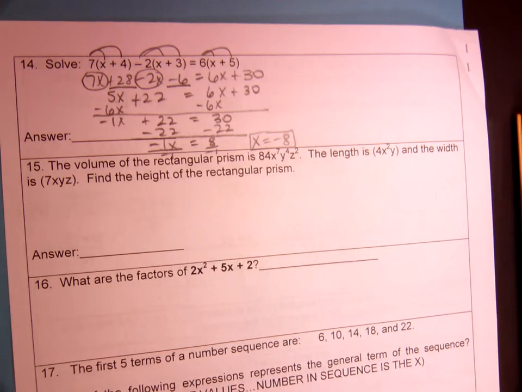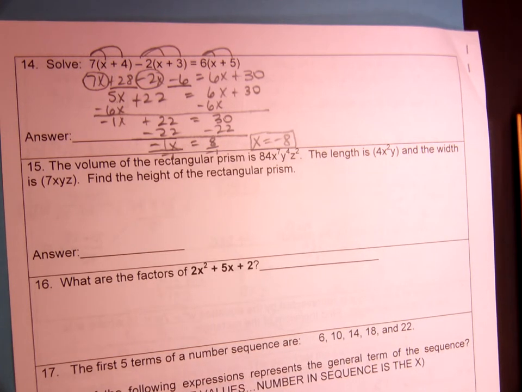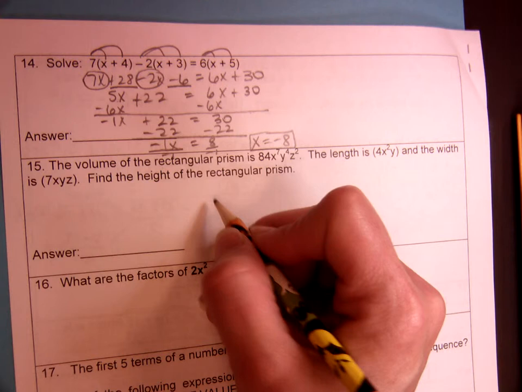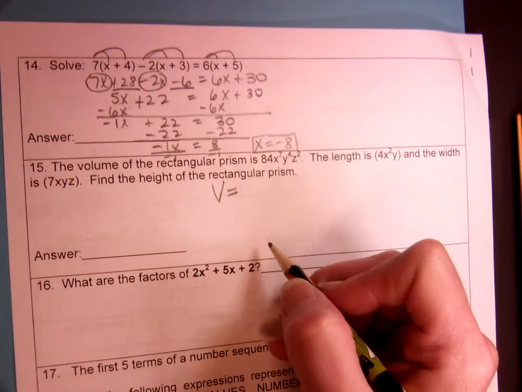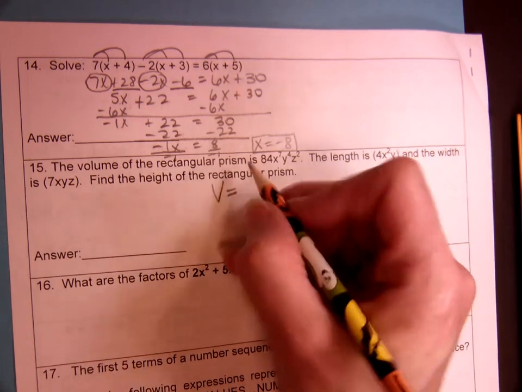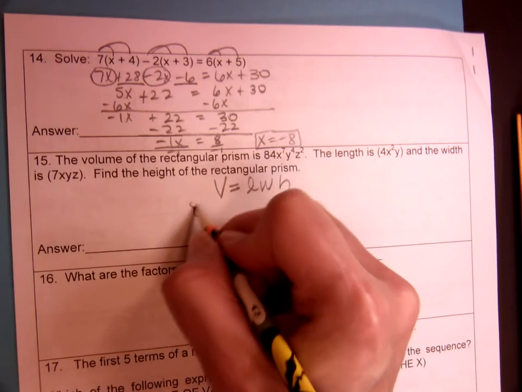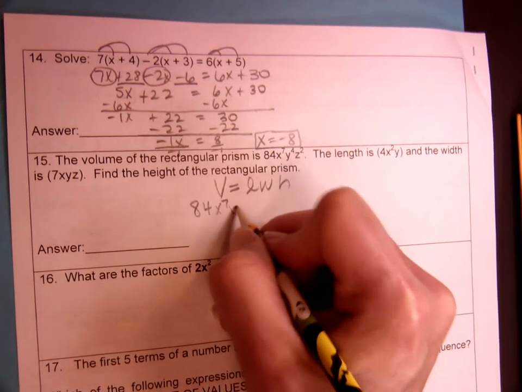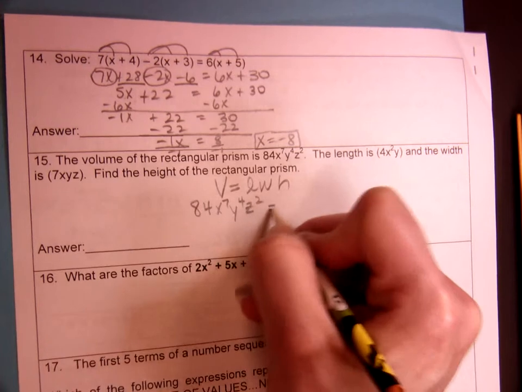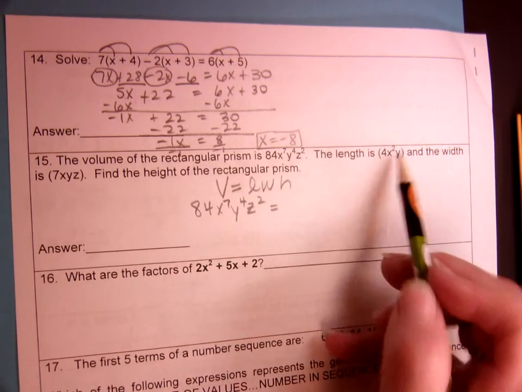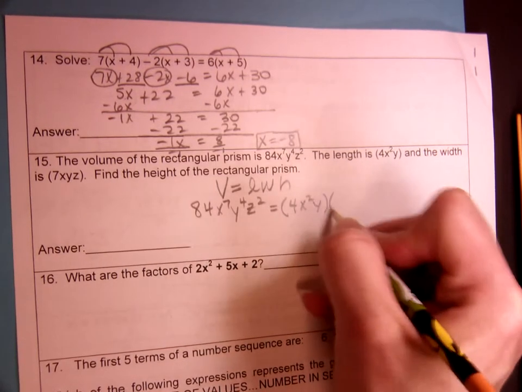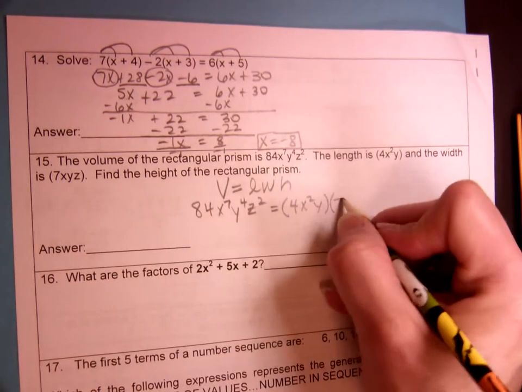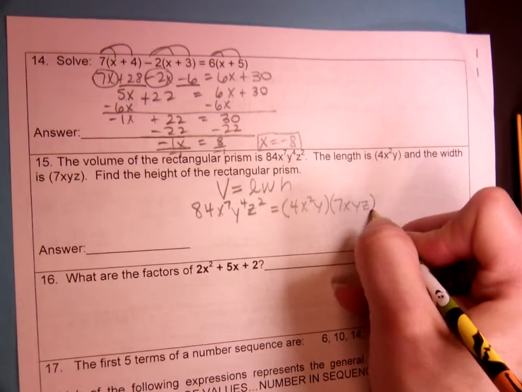Number 15. The volume of the rectangular prism is 84 x to the 7th y to the 4th z squared. So let's talk about the volume of a rectangular prism. You know the volume to be the length times the width times the height. And it tells you that the volume is 84 x to the 7th y to the 4th z squared. Then it says the length is 4x squared y. So we're going to put 4x squared y here. And the width is 7xyz. And we want to find the height.